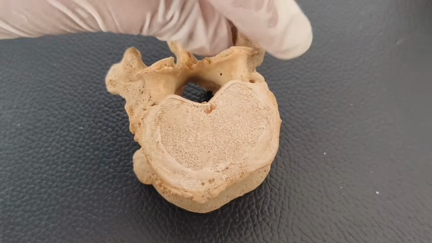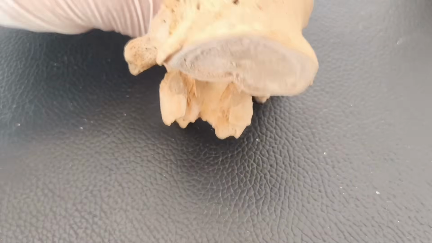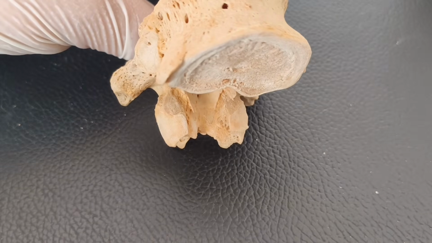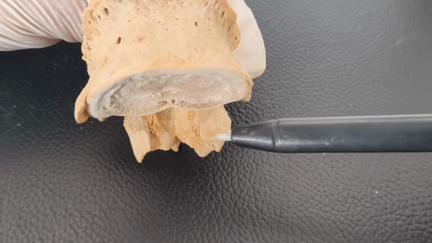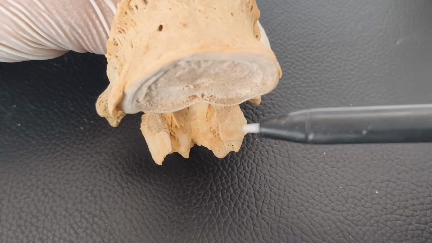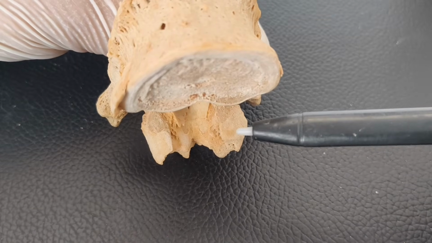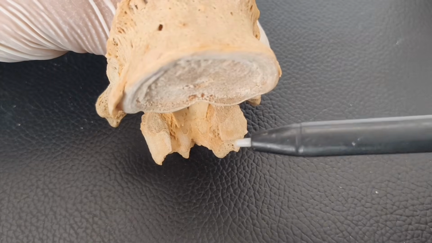Now, let's appreciate the inferior articular facet. When we appreciate the inferior articular facet, what we can see is that these are directed downwards as well as facing laterally. So the inferior articular facet of the 12th thoracic vertebra faces downwards and laterally.